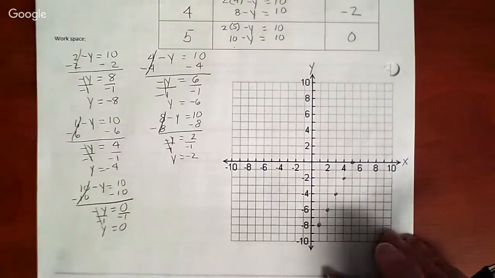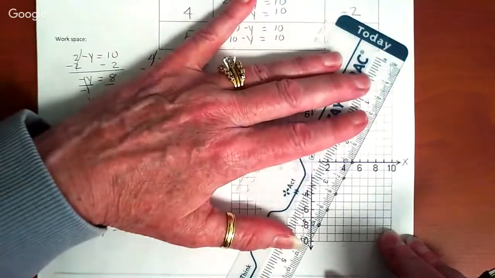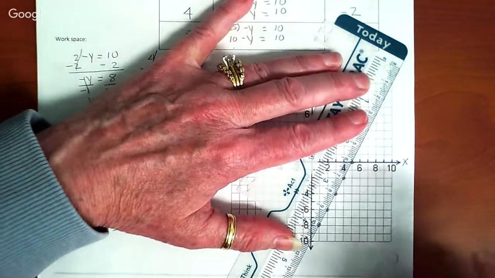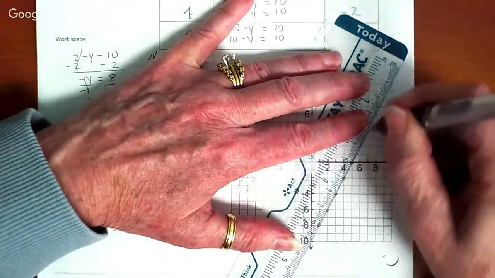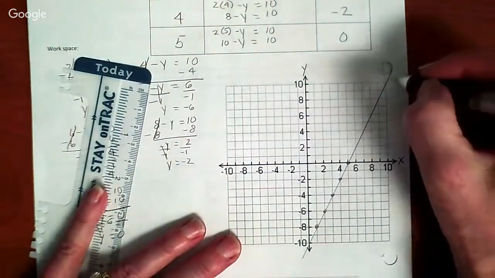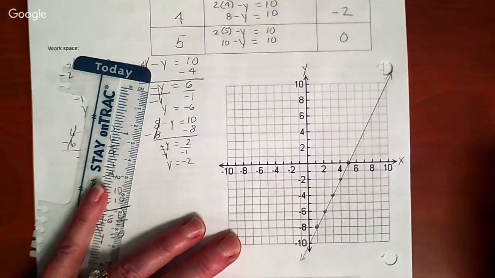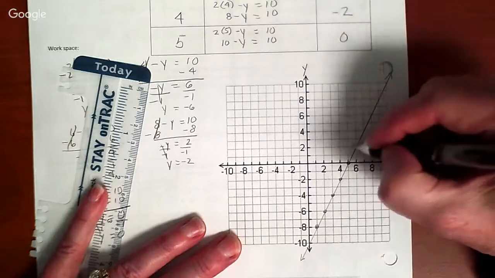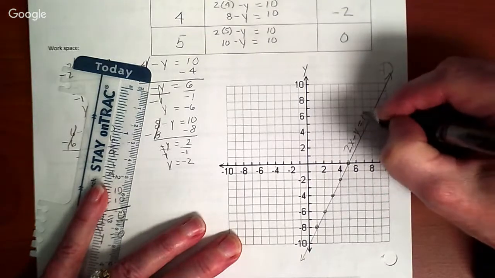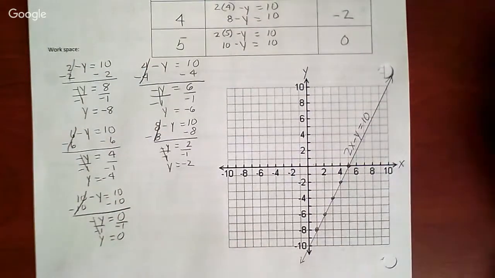So now we are going to draw the line, ladies and gentlemen. Make sure you use a straight edge or ruler. Go all the way through the graph, as I just have. And make sure you label your line. Our line is 2x minus y equals 10. And that is the end of our lesson.